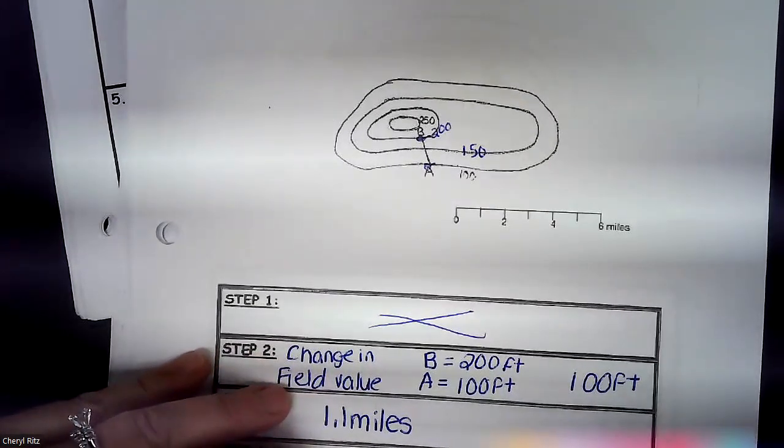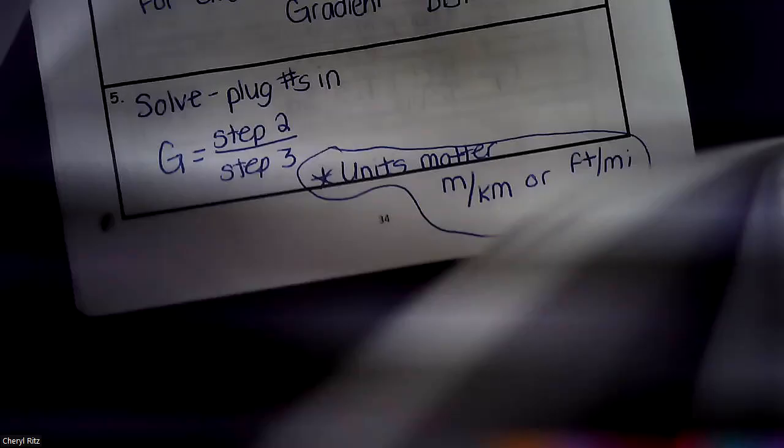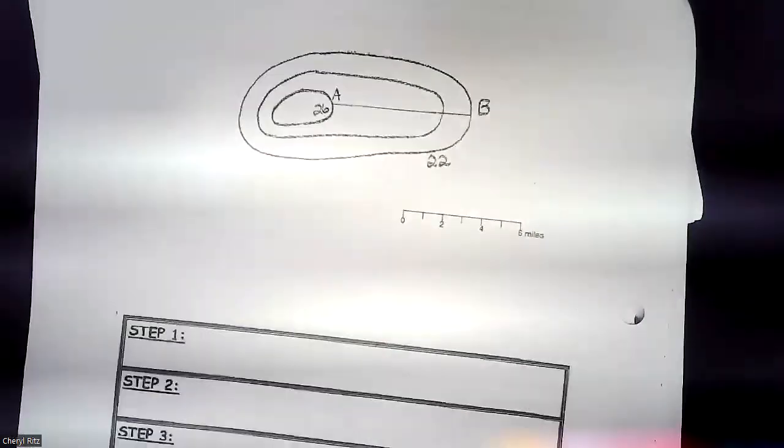Do page 36 on your own right now. I meant 37, sorry.